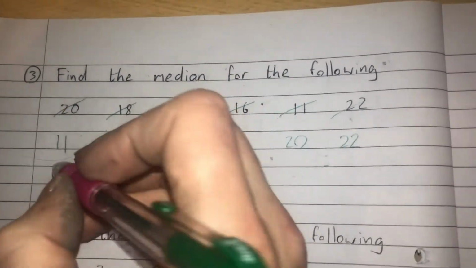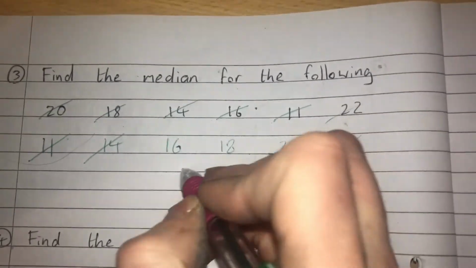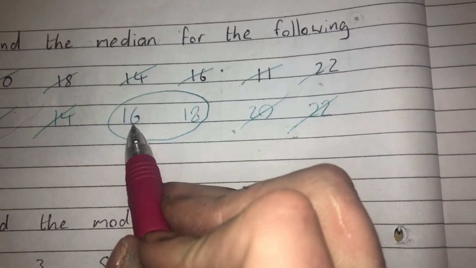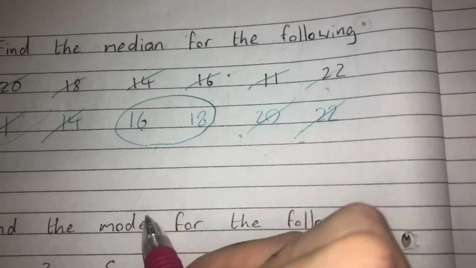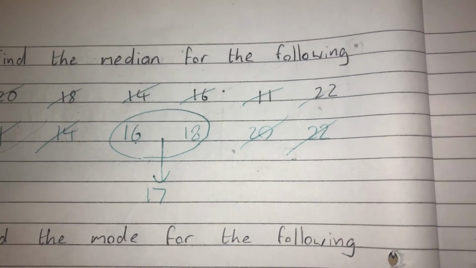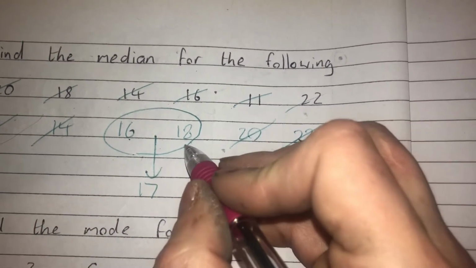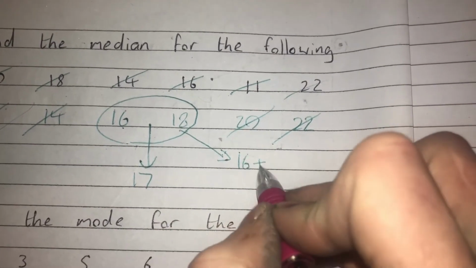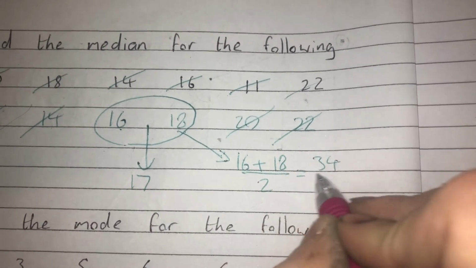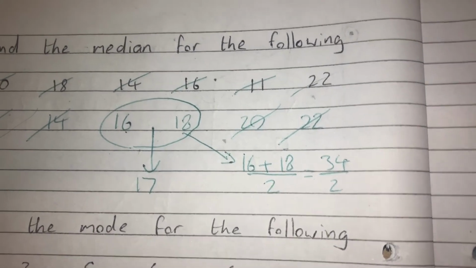You can see, even if you were to stroke them out end to end, count as you go, 1, 1, 2, 2, I will have 2 values in the middle. Now when that happens, it's what is in between them, okay? It's very easy to spot in something like this that the value in between 16 and 18 is going to be 17. However, if you were unsure, if they were numbers with a greater difference between them, simply add them and divide by 2. So again, just to show that, if I want to find the median where I have 2 values in the middle, just add the 2 numbers together, 16 plus 18, and divide by 2. 34 divided by 2 is of course 17. Okay, so just keep an eye out for that.